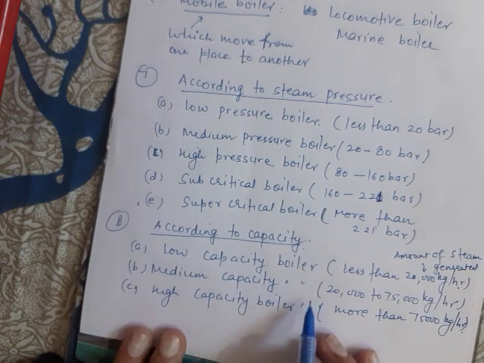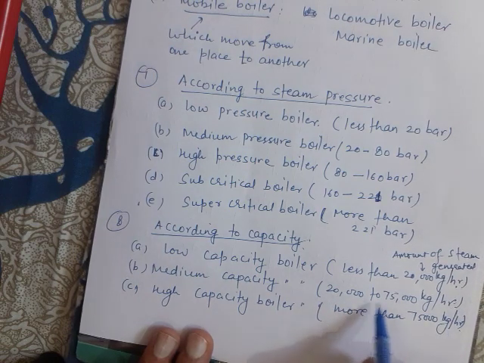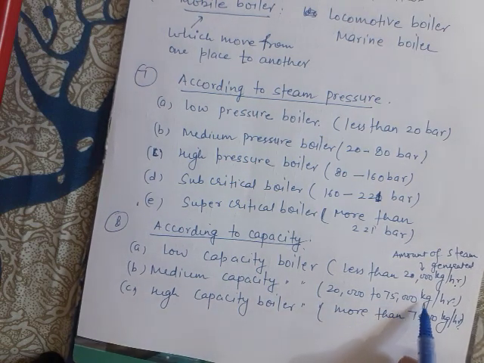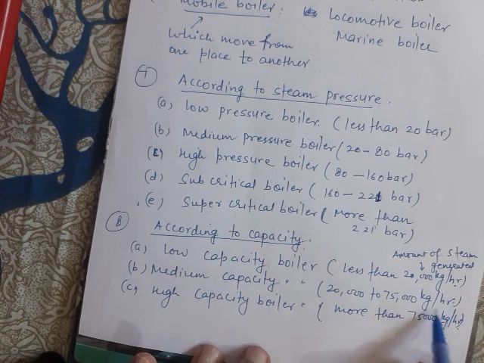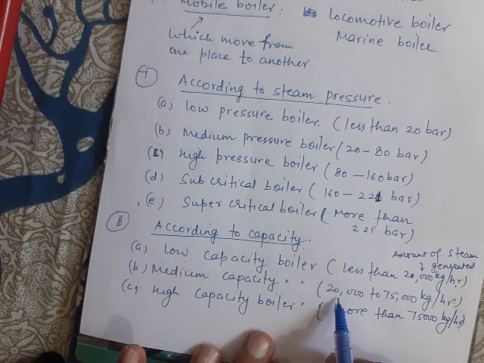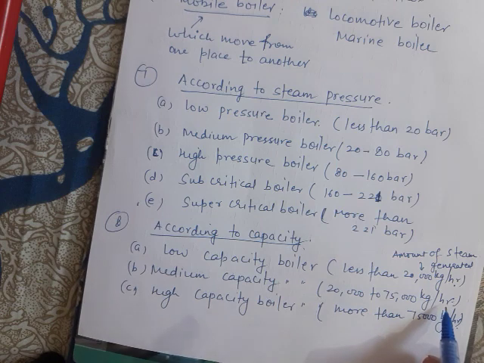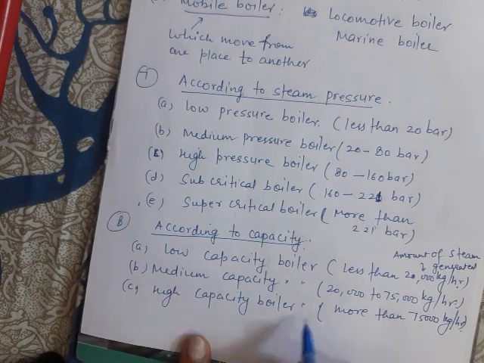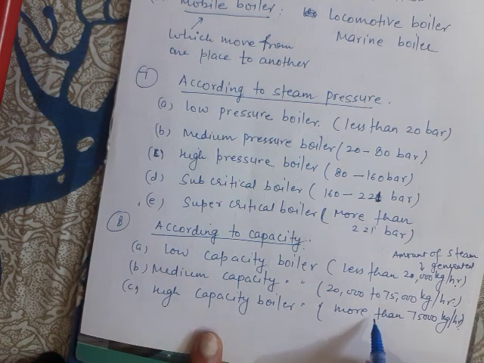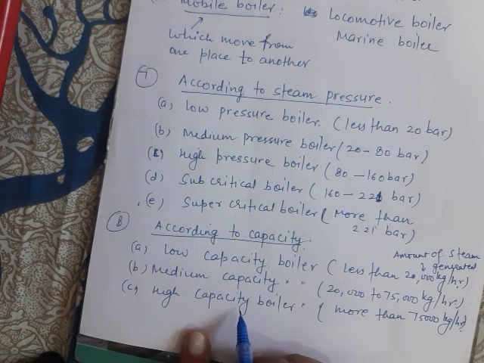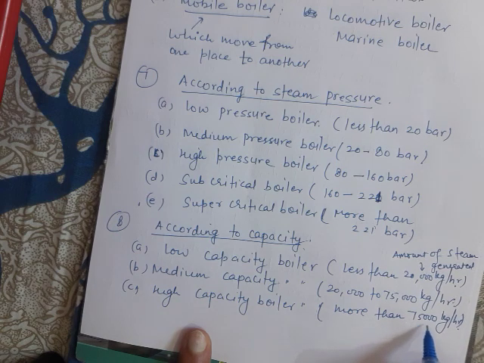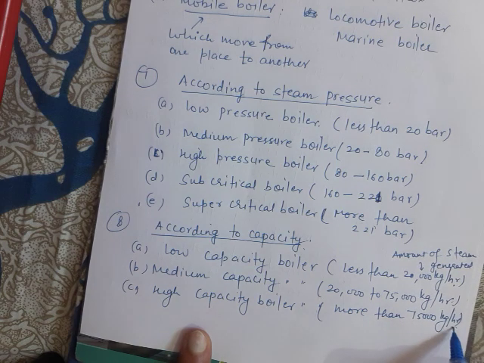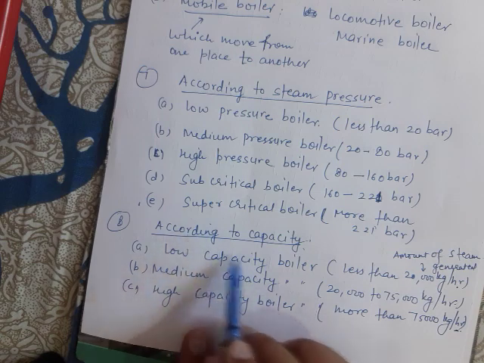Medium capacity boilers are those in which per hour 20,000 to 75,000 kg steam is generated. This is the production of steam in 1 hour. In high capacity boilers, more than 75,000 kg steam is produced in 1 hour. In high capacity boilers, more than 75,000 kg steam is generated per hour. So this is the last criteria for classifying the boilers.